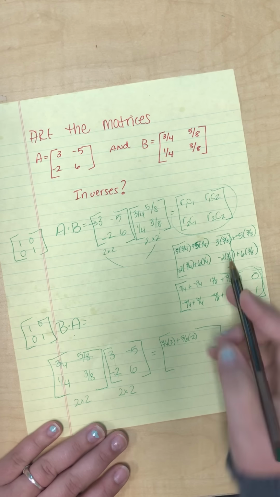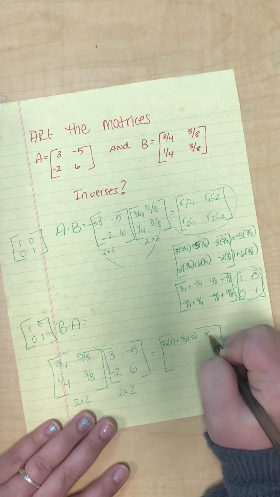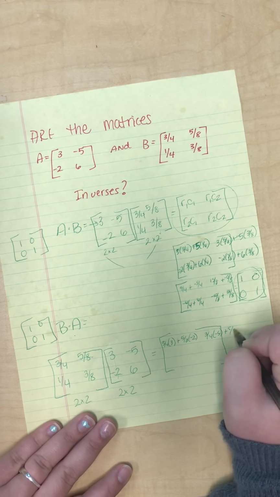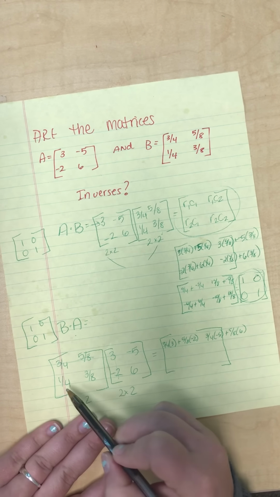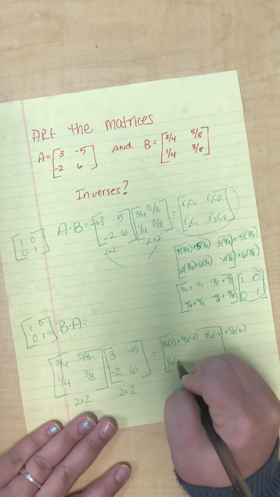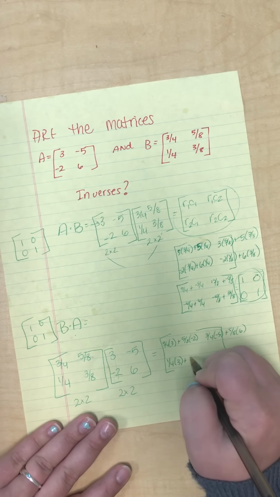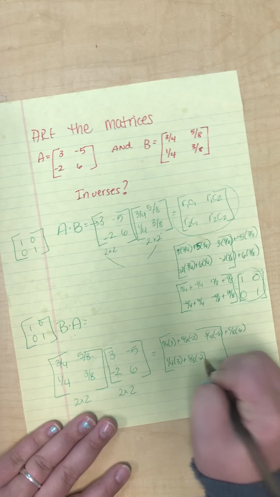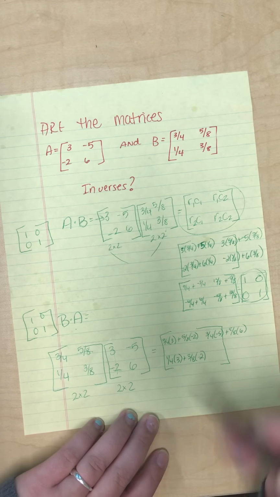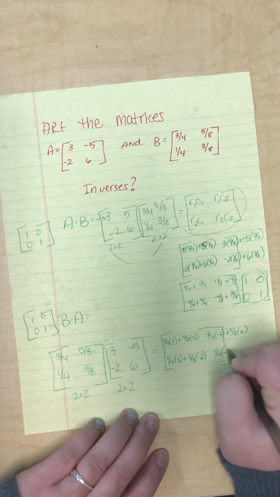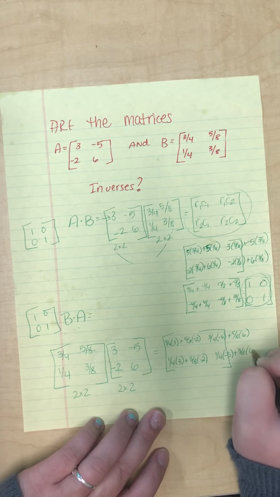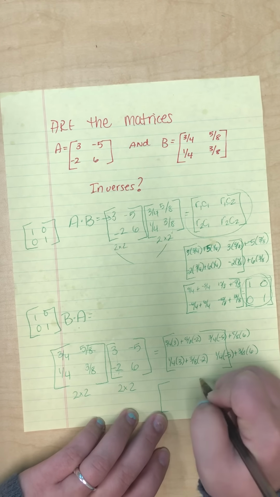Then I've got 3/4 times -5 plus 5/8 times 6. Then I'm going to go down here and here, so 1/4 times 3 plus 3/8 times -2. Then finally row 2, column 2. So 1/4 times -5 and 3/8 times 6. And then I'm going to simplify that down.